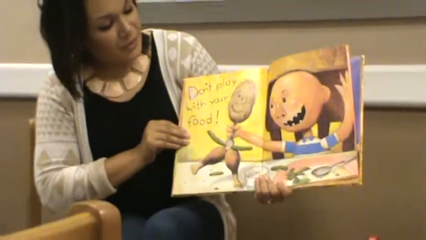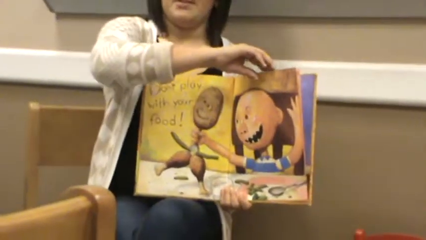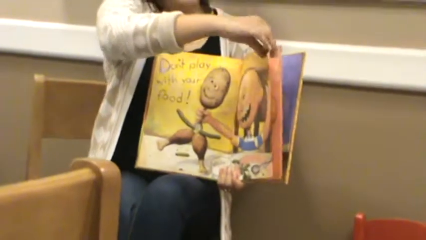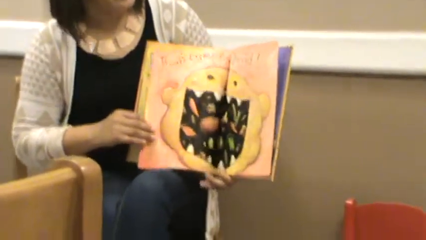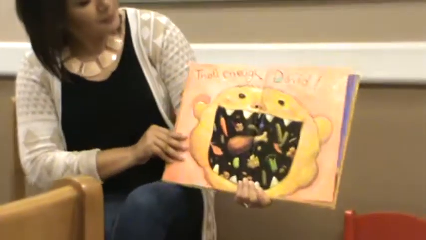Don't play with your food. Are you supposed to play with your food? No. What do you do with your food? Eat it. You eat it. That's why you have toys, so you can play with your toys.